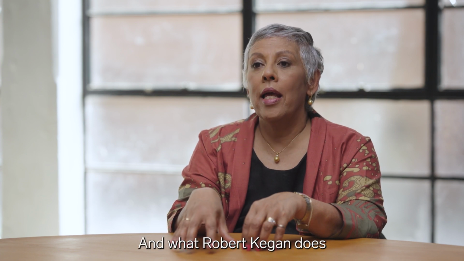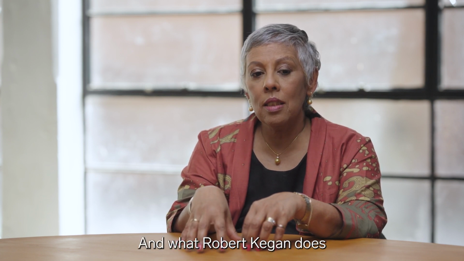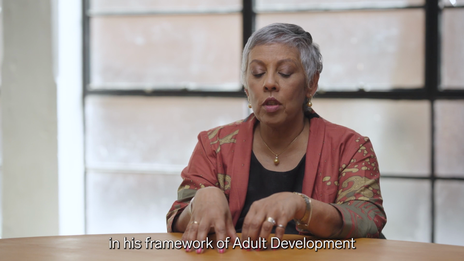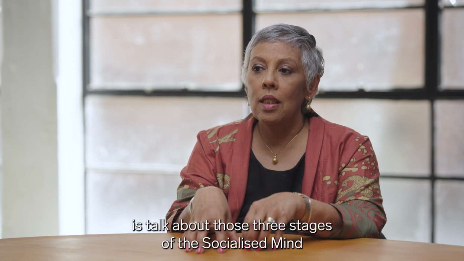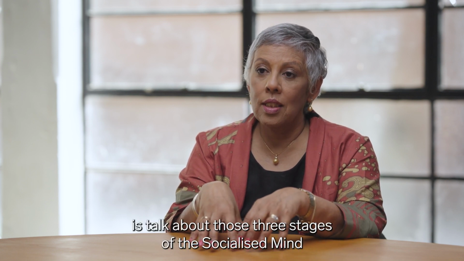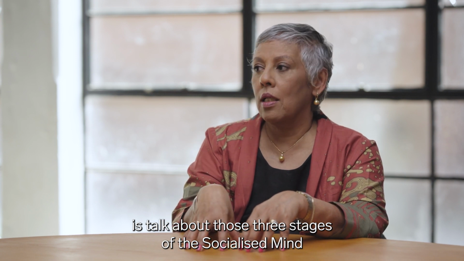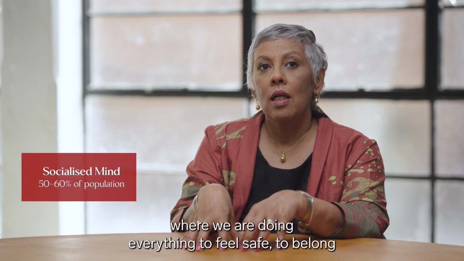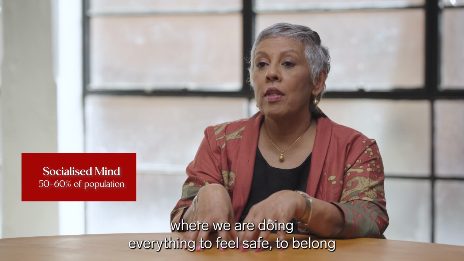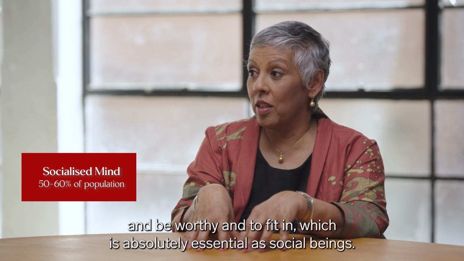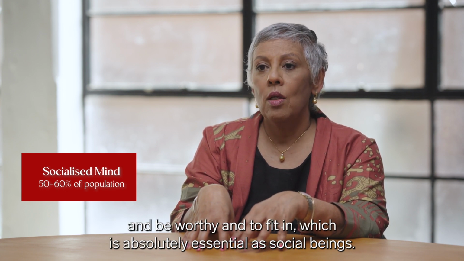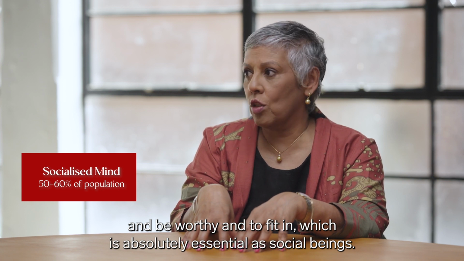Yes. And what Robert Kegan does in his framework of adult development is talk about those three stages: the socialized mind, where we are doing everything to feel safe, to belong and be worthy, and to fit in, which is absolutely essential as social beings.